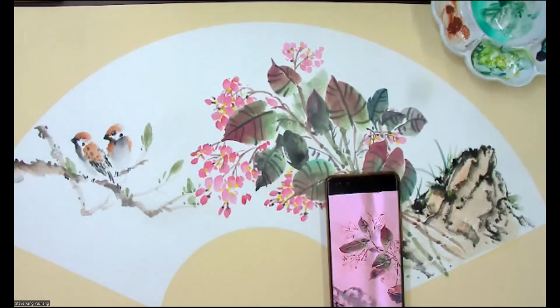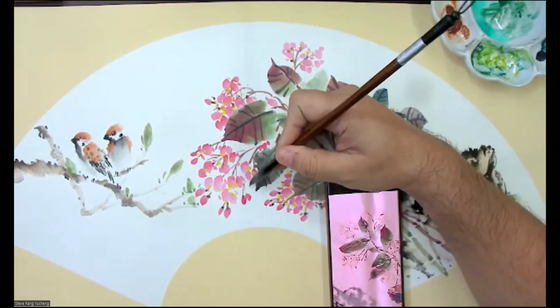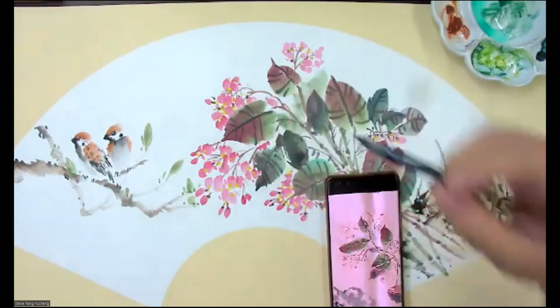Sometimes, if I paint one, I see I'm also missing something, this should have some stem connecting to the flower. Okay. No, look, before it was better without the stem.